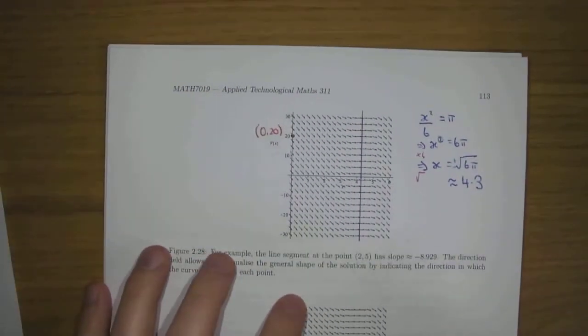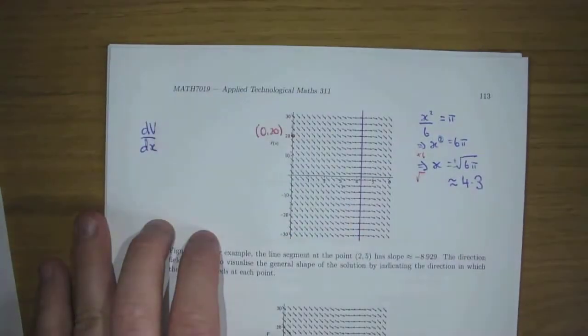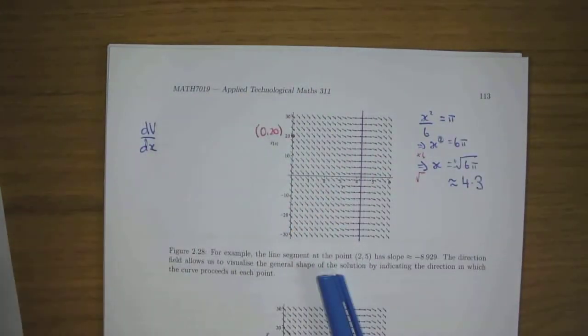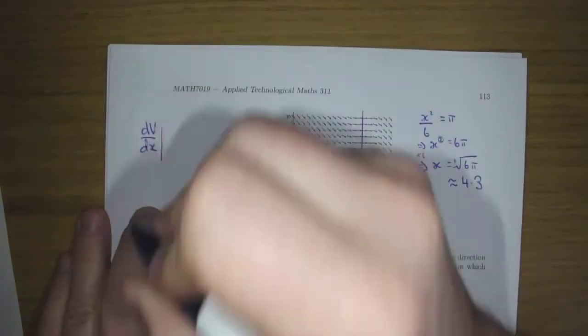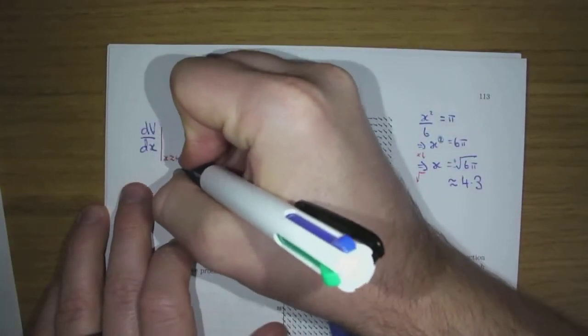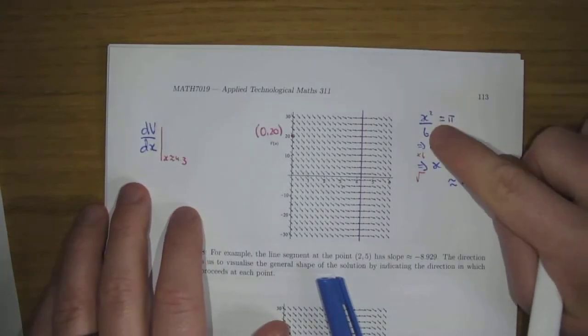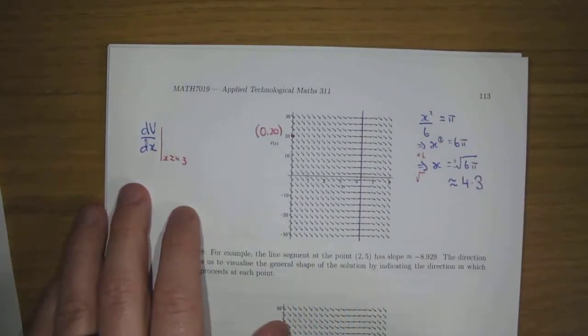let me just come over here, we know that the slope of the shear at approximately 4.3, which is approximately the square root of 6 pi, which means x squared over 6 is approximately pi.